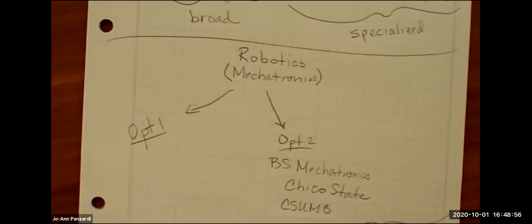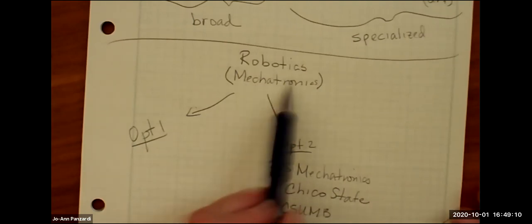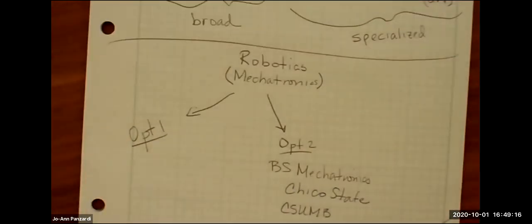Okay, who else hasn't gone? Danny, are you Danny Perez? Yeah. Okay, great. Danny, what's another option? If we think of mechatronics or robotics, think of like a robotic arm, what is it mainly? Which field of engineering?